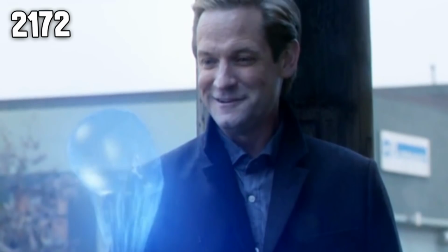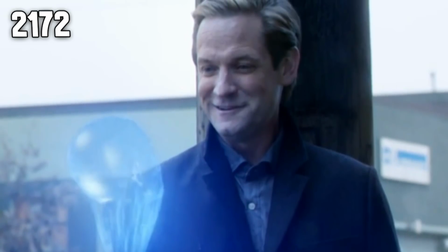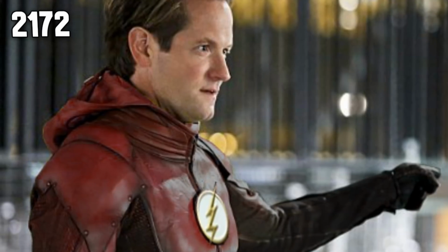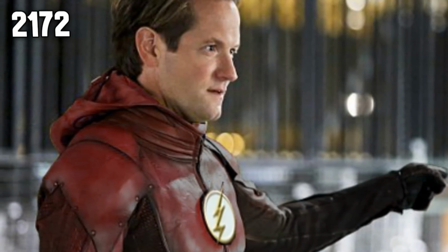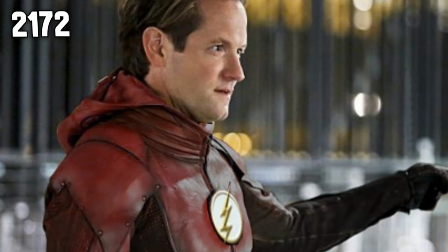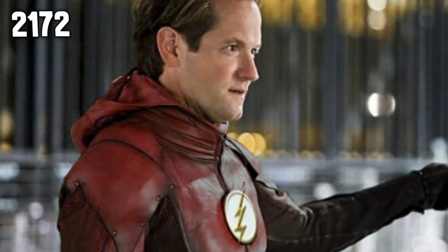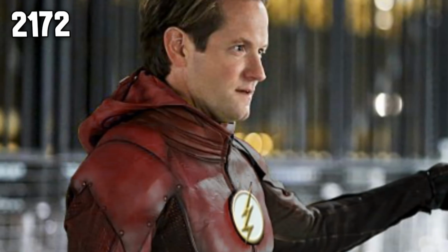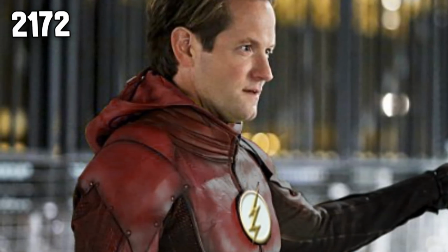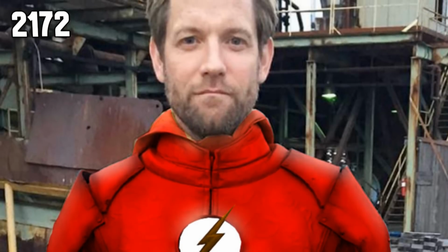So in the year 2172, Eobard Thawne becomes the Flash of the future, as that was his main goal. Being a huge fan of the Flash growing up, he always wanted to be the Flash, so that's what happened in the year 2172, and that's something that was mentioned during The Flash, the TV show. Eobard Thawne always wanted to be the Flash, and I'll get to when he becomes the Reverse Flash in just a little bit. So in the future, Eobard Thawne begins to fight crime as the Flash.